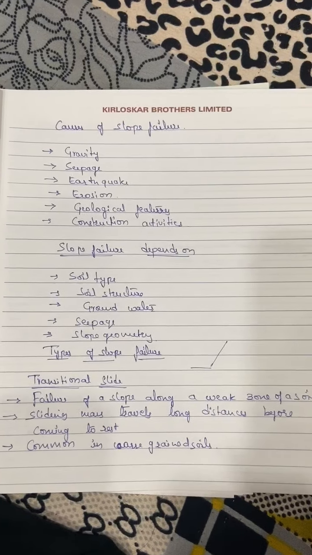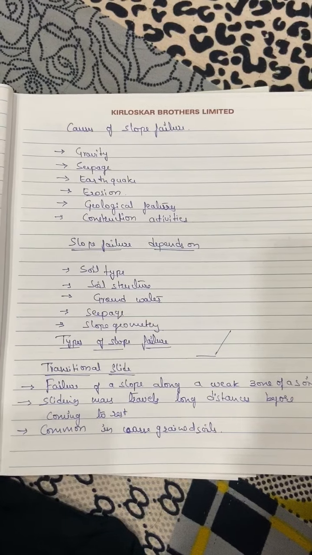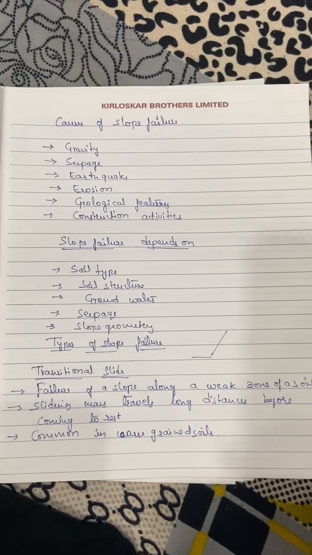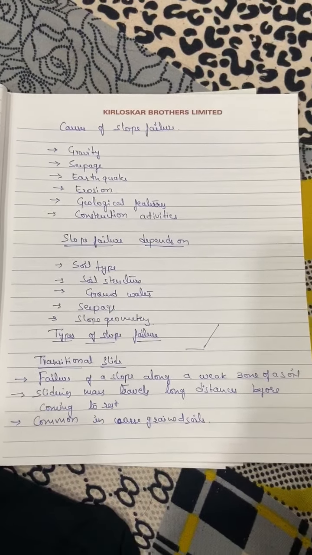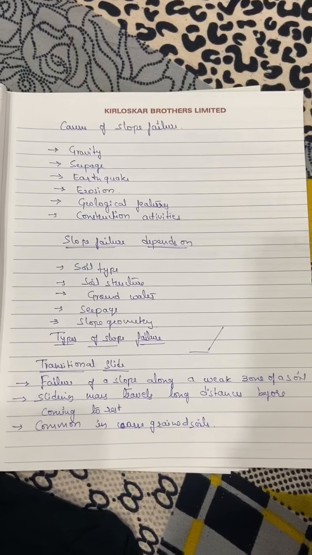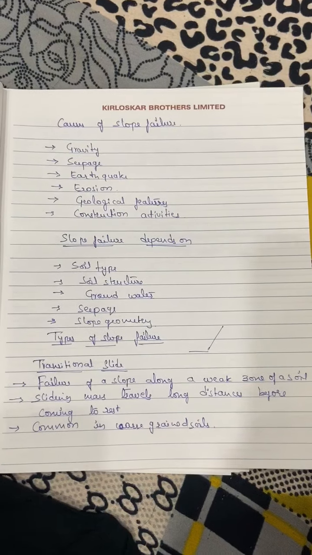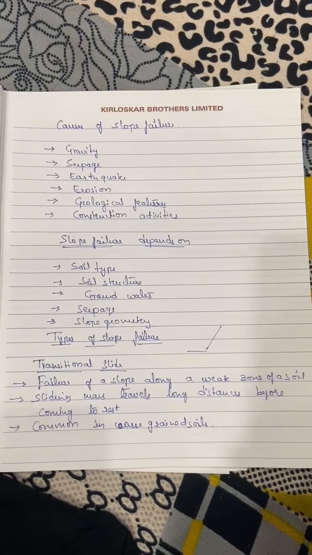So earth retaining structures I have discussed in class. I think the last graphical solution is left. You can understand, many NPTEL videos are available. Just go through the videos. I have asked many times, if you have any queries, please let me know. No one has sent any message or any doubt.